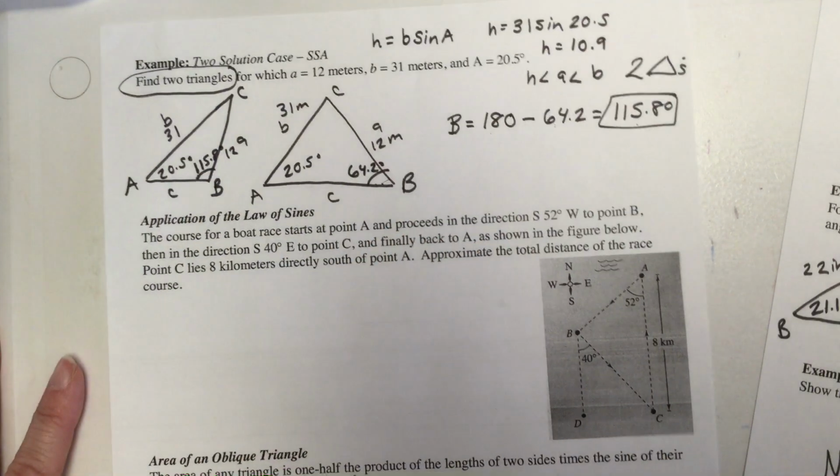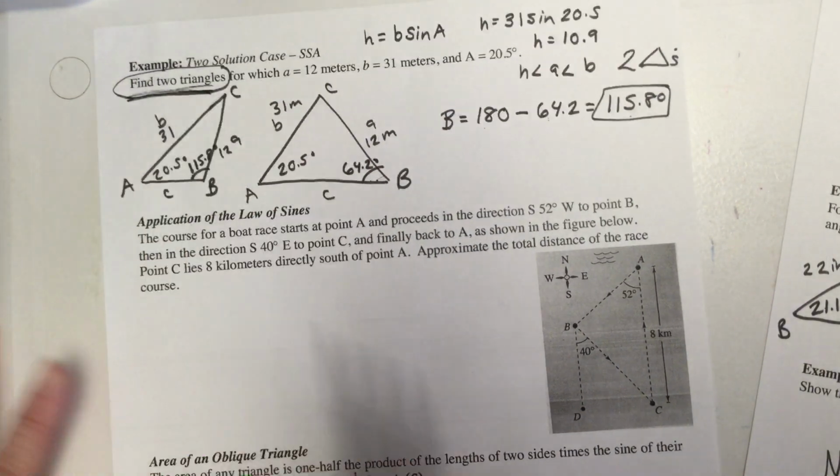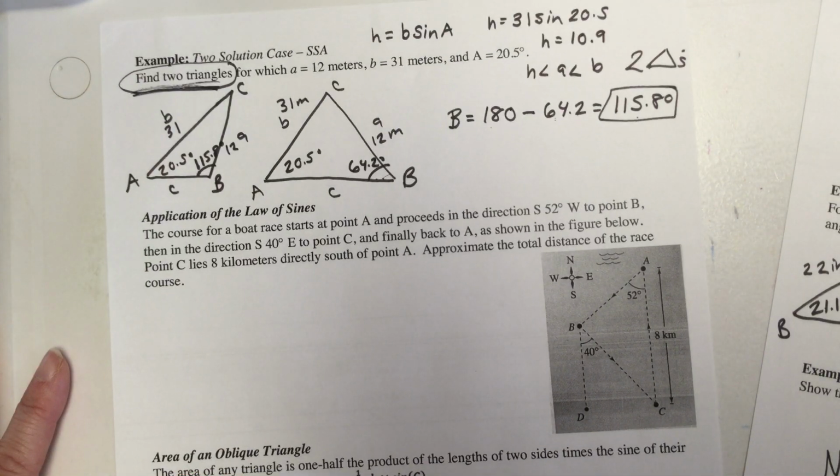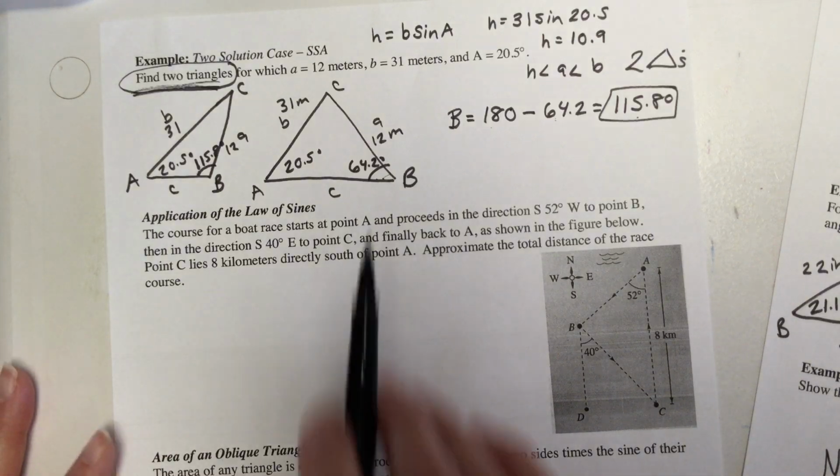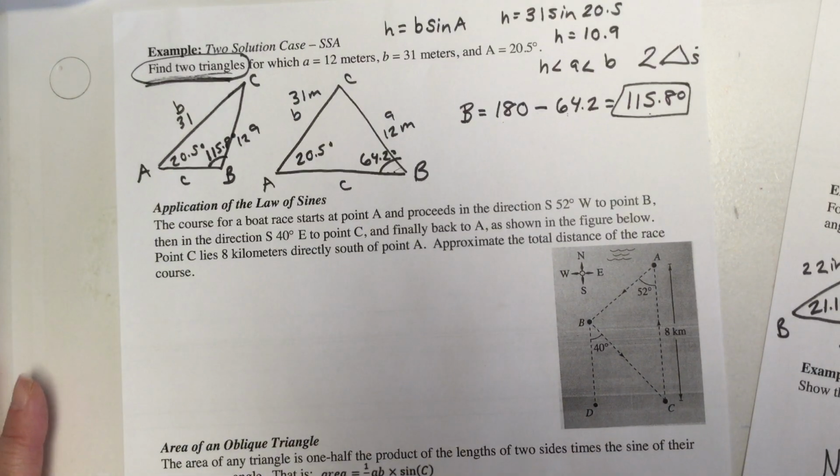Now you could go ahead and solve each triangle, but again, I just wanted you to find the two so we can move on. Okay, so that's how you would find your two possible triangles. Main thing, you have two different angles for B. One is less than 90, one is greater than 90.